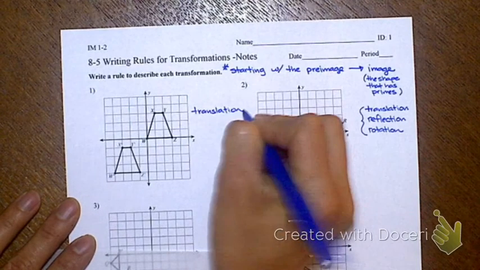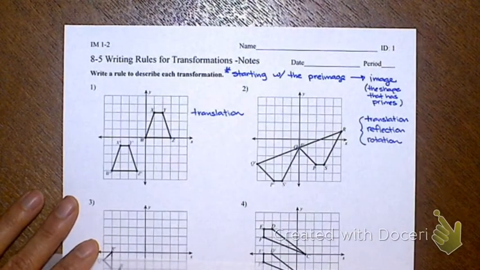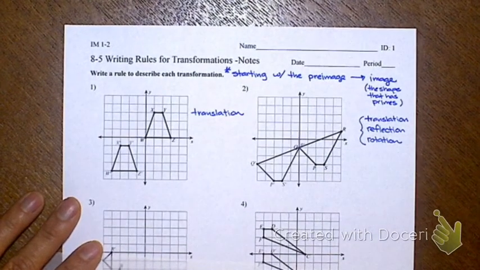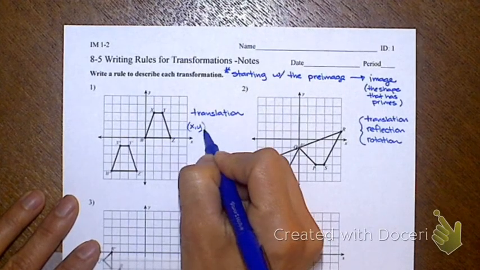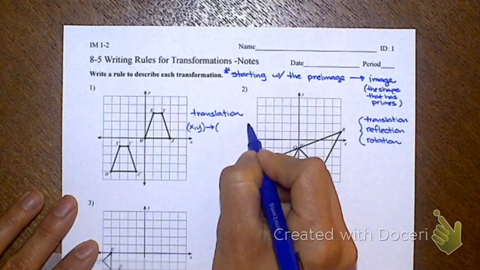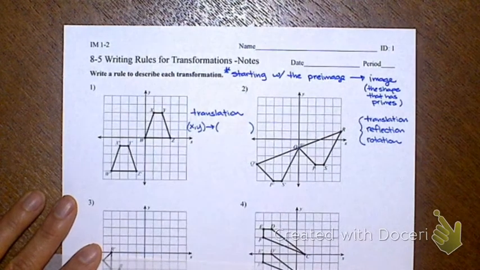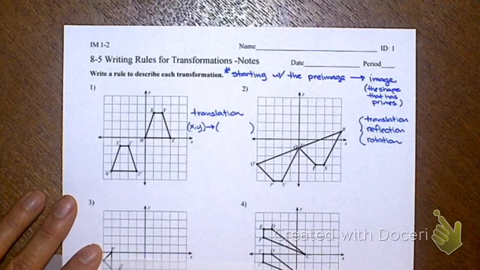And if it is a translation, I want you to write a rule for it. You can either write it in coordinate notation or you can write it in component vector form. But I'm just going to go ahead and write it in coordinate notation. So x comma y maps onto. And remember, when you're writing a rule for a translation, it's x plus or minus how much it moved, right? And then y plus or minus how much it moved.